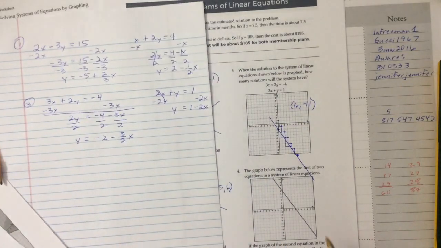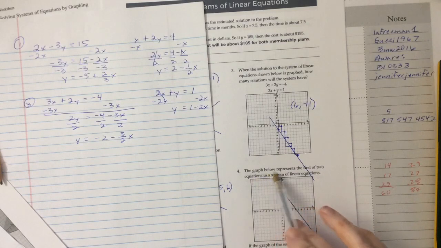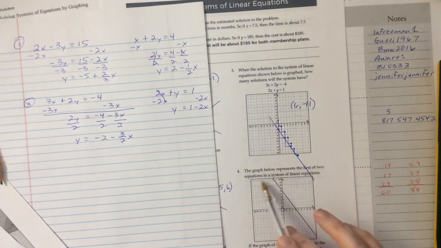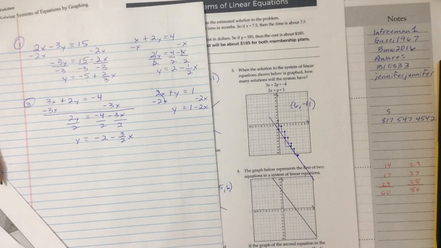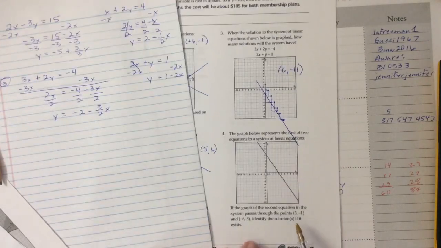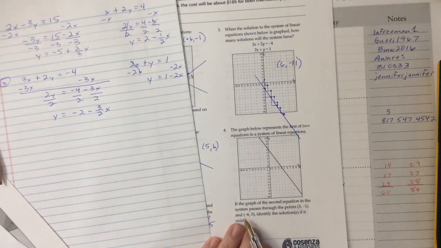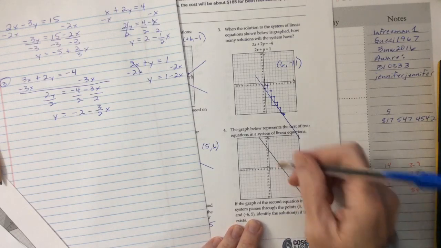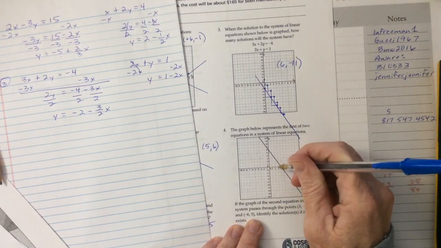Let's look at number 4. It says the graph below represents the first of 2 equations in a system of linear equations. If the graph of the second equation in the system passes through points 3 and -1 and -6 and 5, identify the solution. Okay, so we have 3 and -1.